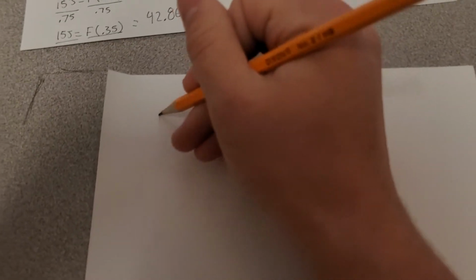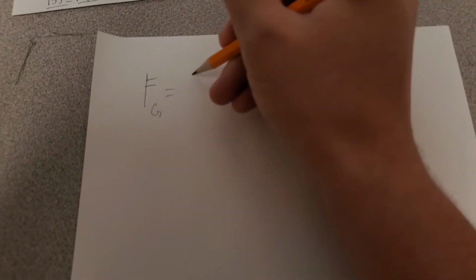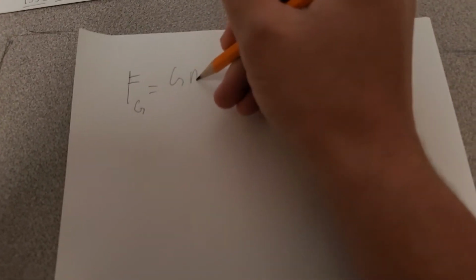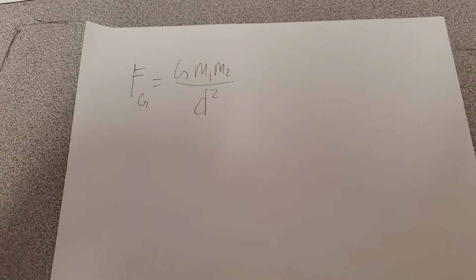We learned the force of gravity is equal to the gravitational constant, mass 1 times mass 2, over the distance between their centers of gravity squared. Alright, good. Now, what else do we learn?